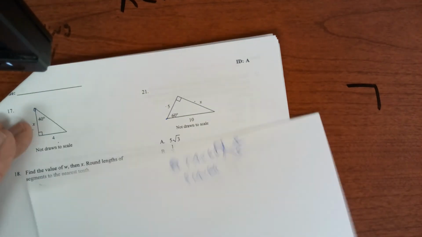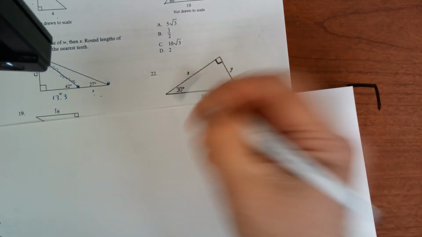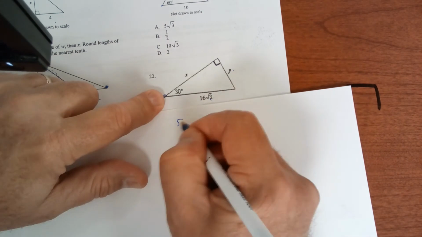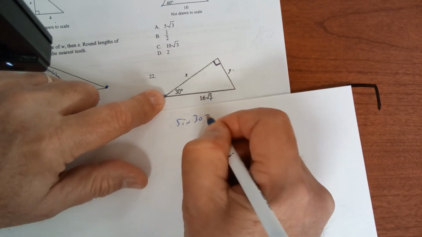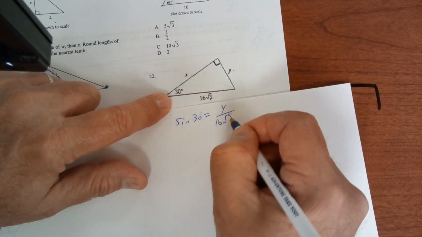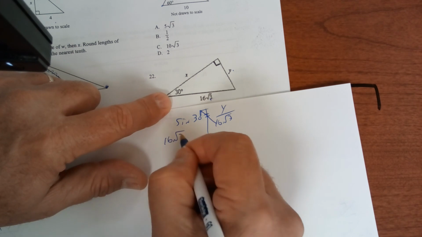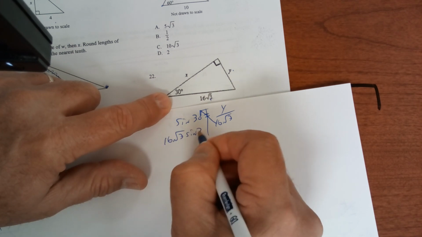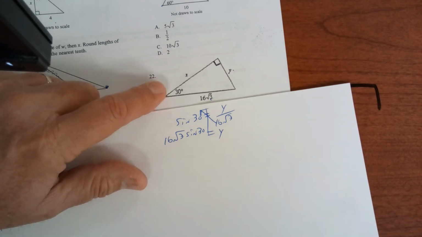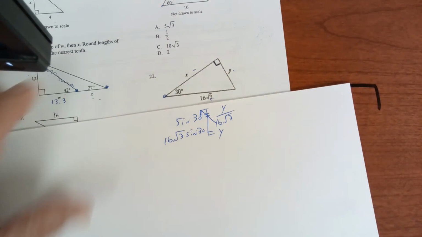It's just trig. This one right here, find x and y. I would start here, and I would go opposite over the hypotenuse. So I would say the sine of 30 degrees is equal to opposite over the hypotenuse, 16 square root of 3. I would multiply that and get y. So 16 square root of 3 times the sine of 30 degrees is equal to y. And then you can do x using adjacent over hypotenuse. So that one would be cosine.